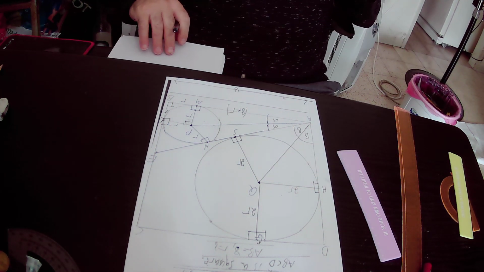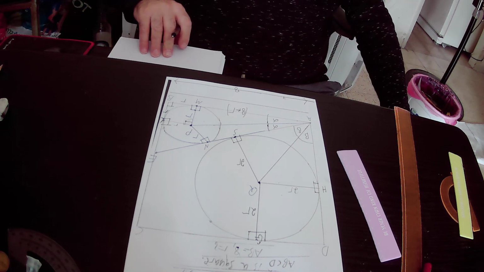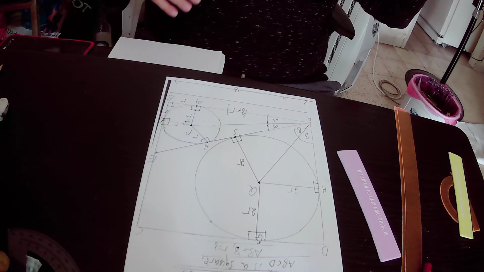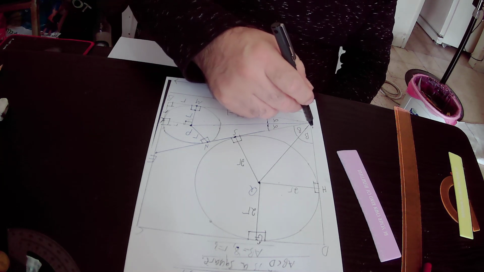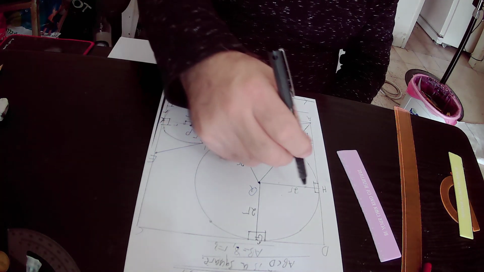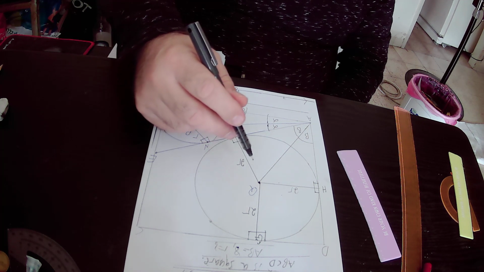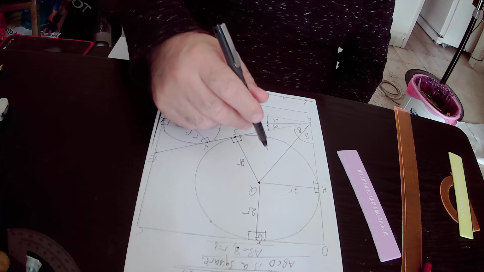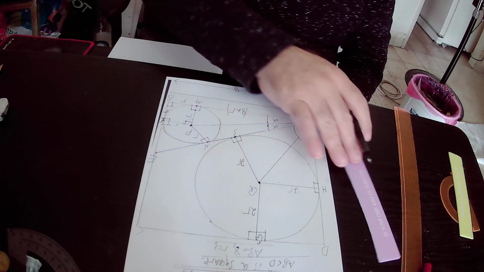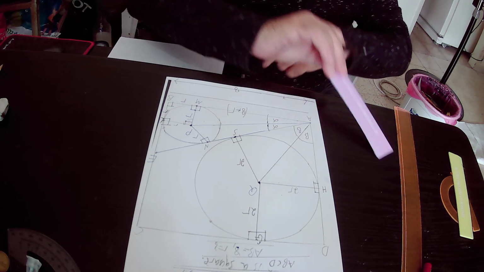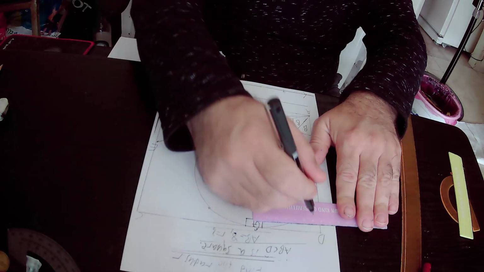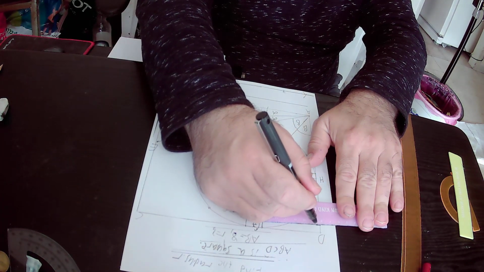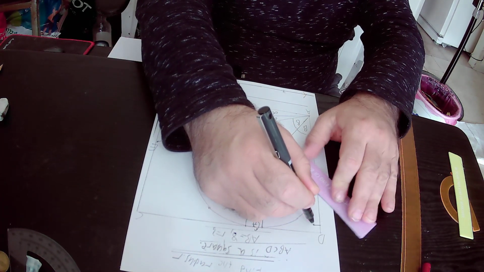And all 4 angles of a square are right angles, so angle ADC, being one of the angles of the square ABCD, equals 90 degrees.